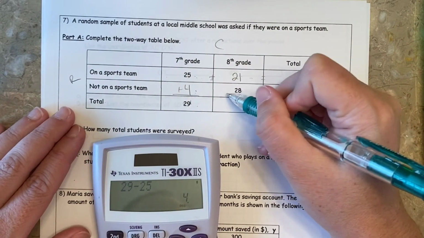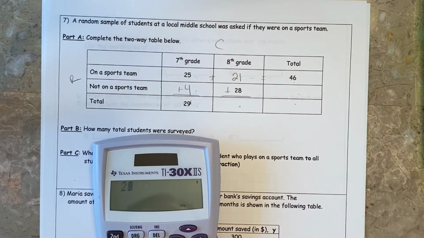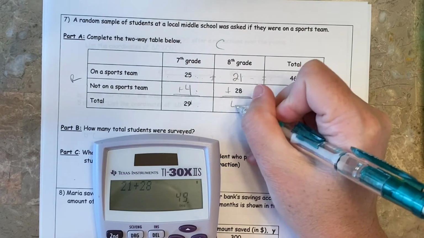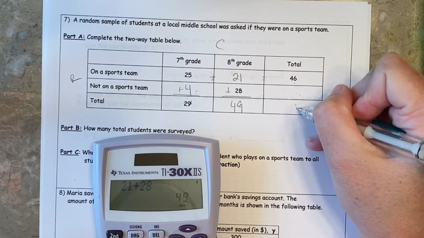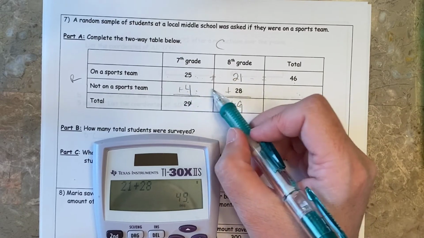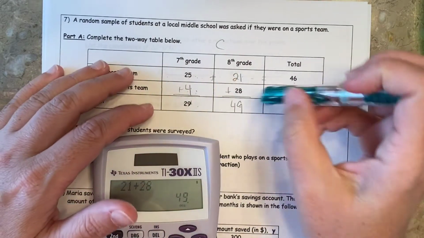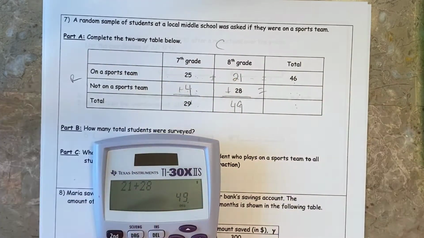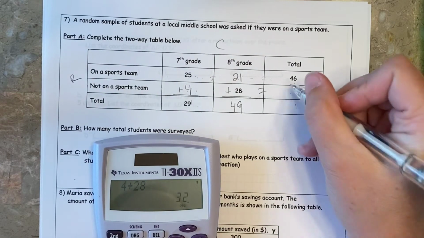Okay, now I have these two, and I'm going to add them together to get the total. 21 plus 28 is 49. Here, I don't have anything, so I'm going to go back this way. This one's done. All right, so now these two numbers add together to get this total. So 4 plus 28 is 32.